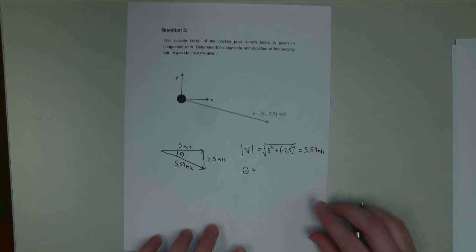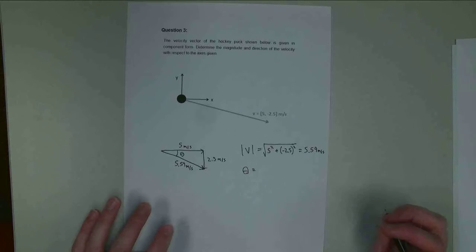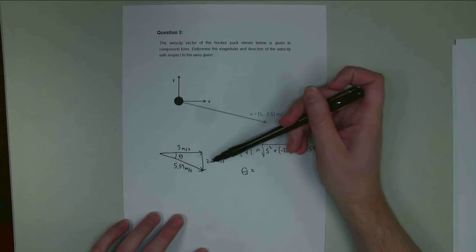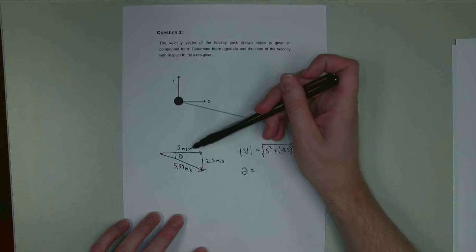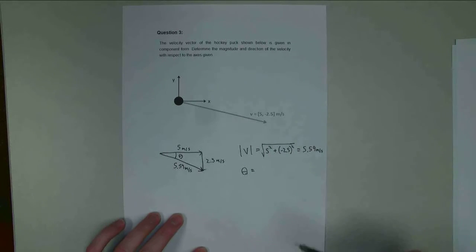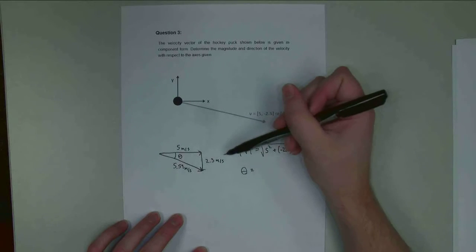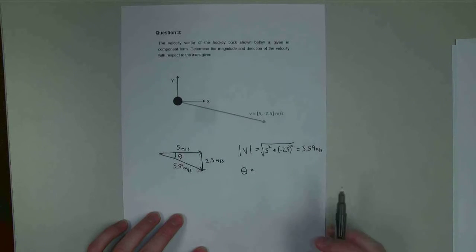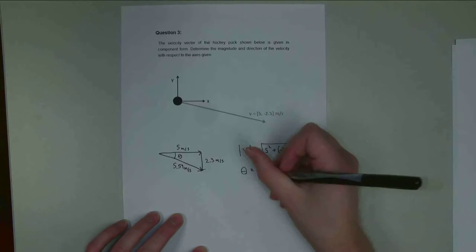And so for this angle theta, I'm going to use what I know about the tangent. The tangent function is the ratio of the opposite side over the adjacent side. So I know that the tangent of this angle theta is 2.5 over 5. So I'm going to use the inverse tangent function.